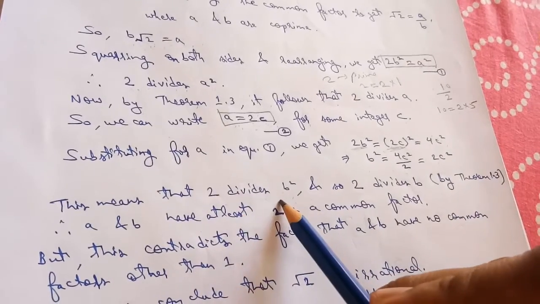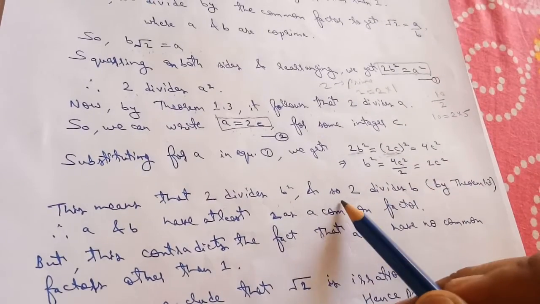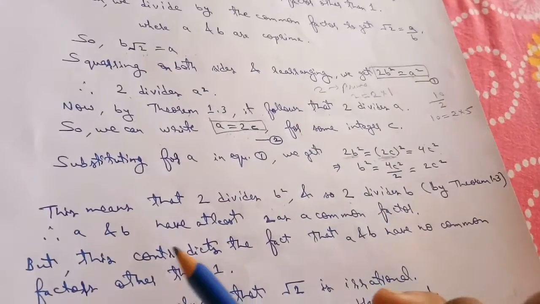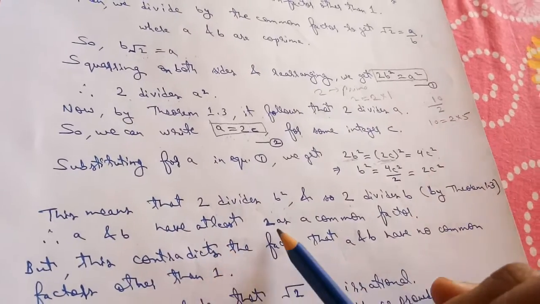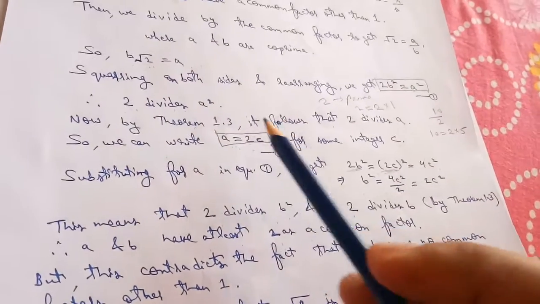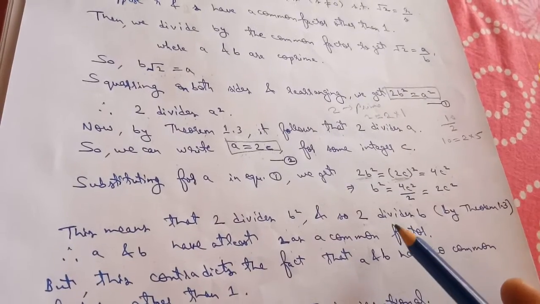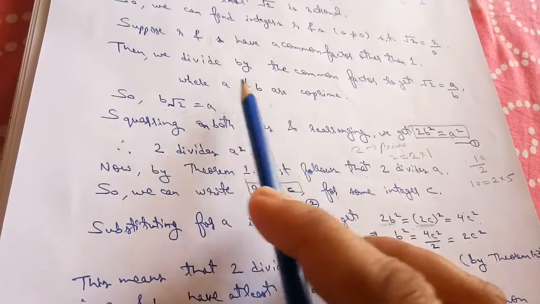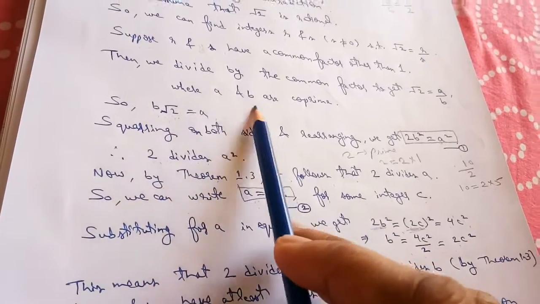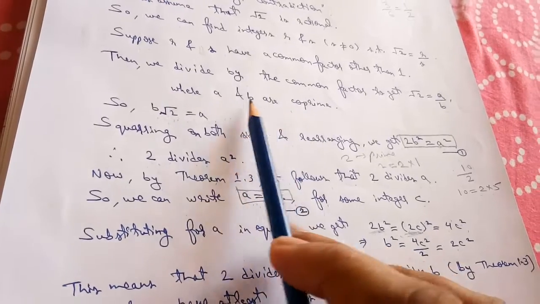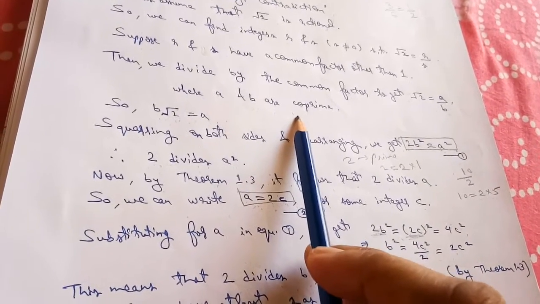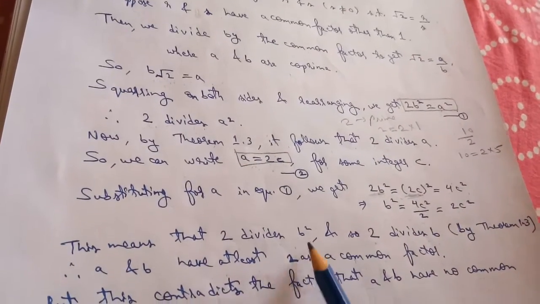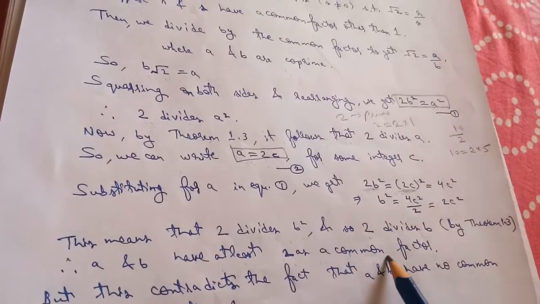So if 2 divides b square, then again by theorem 1.3 we can say that 2 divides b also. So here we have got that a and b have at least 2 as a common factor.